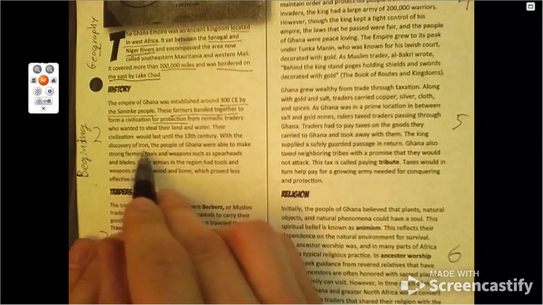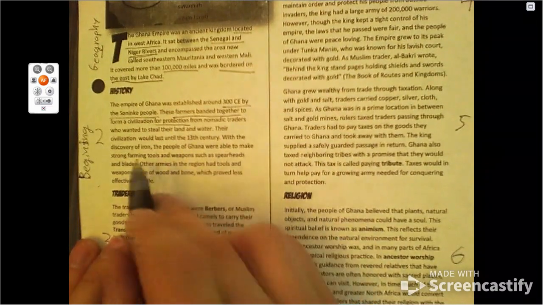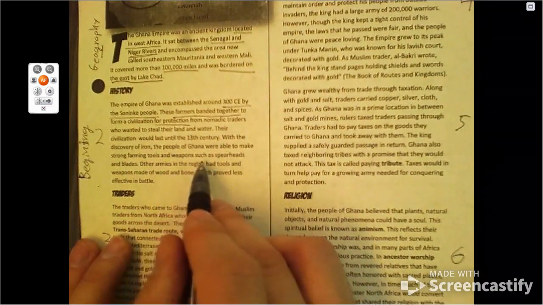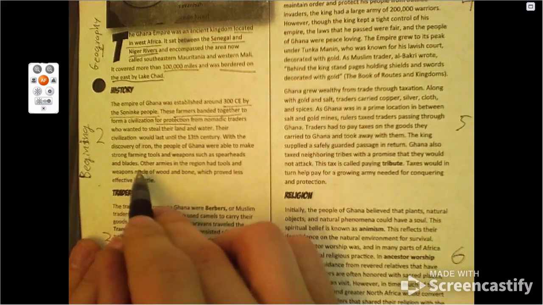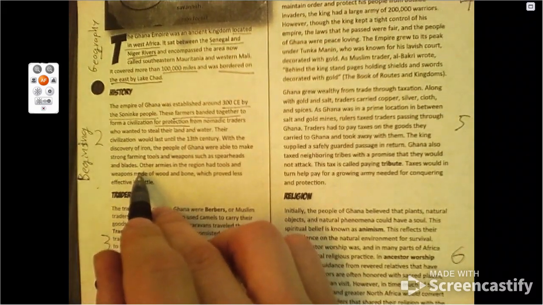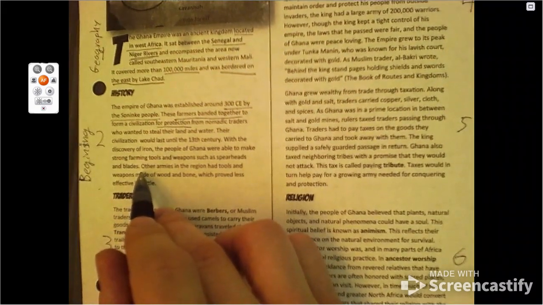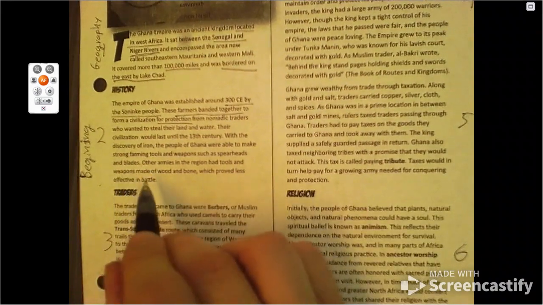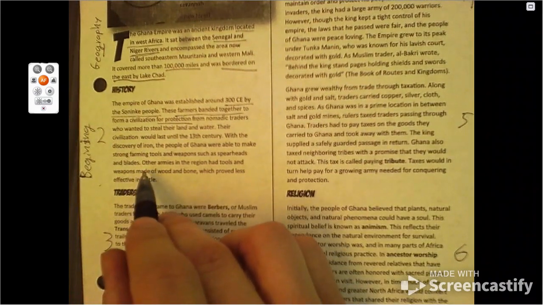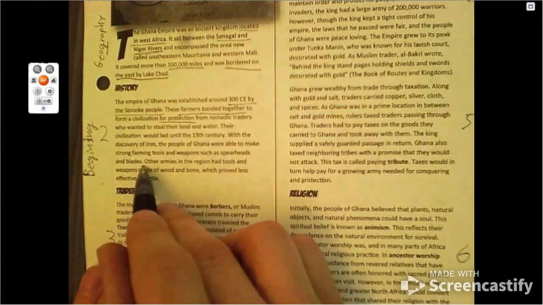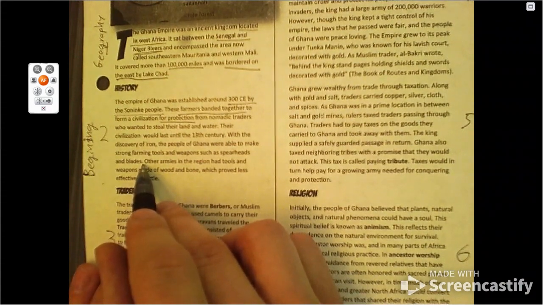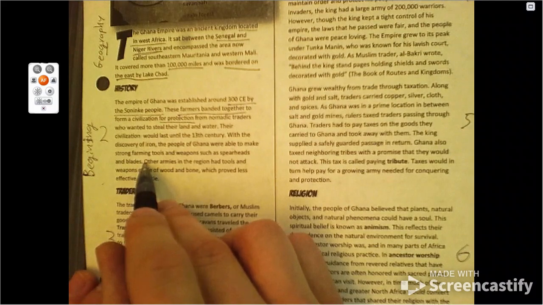With the discovery of iron, the people of Ghana were able to make strong farming tools and weapons, such as spearheads and blades. What should I underline in the sentence? Their civilization lasted 18 centuries. Is that about the beginning? Not really about the beginning. We're looking for how did they begin.